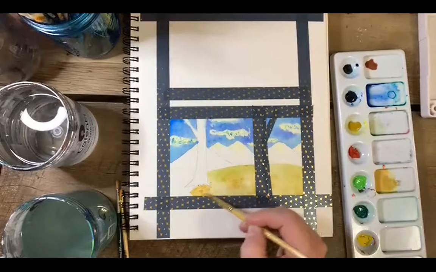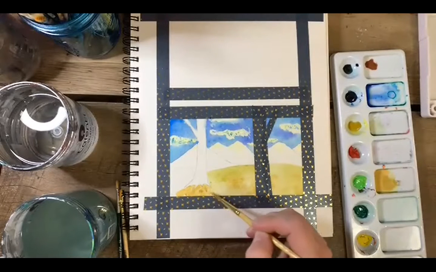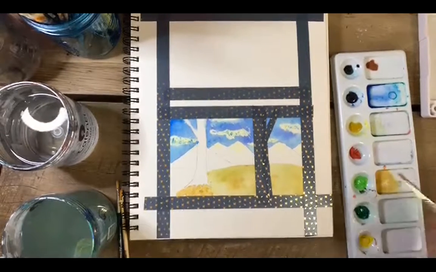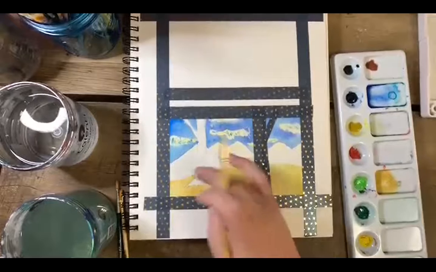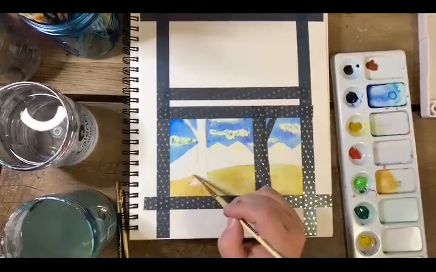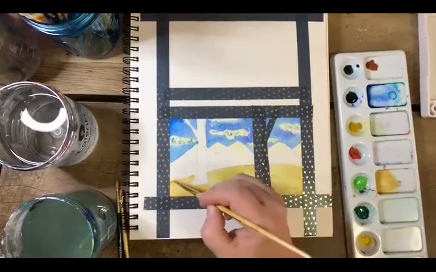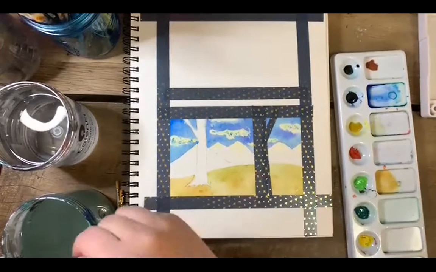Got a little bit more orangey brown than a green, but that's okay. I like it for my initial color. Again, I'm just avoiding this tree, painting around it. Not doing the best job in the world, not being the most careful.